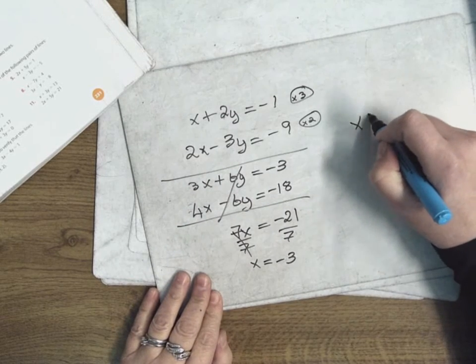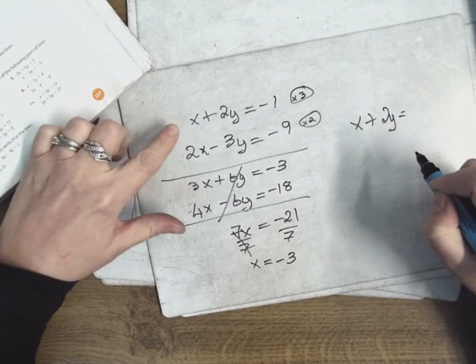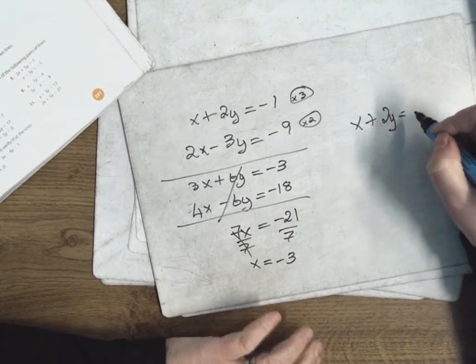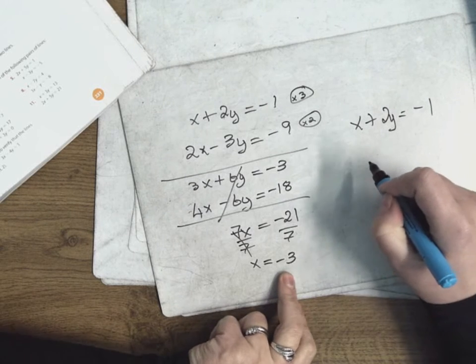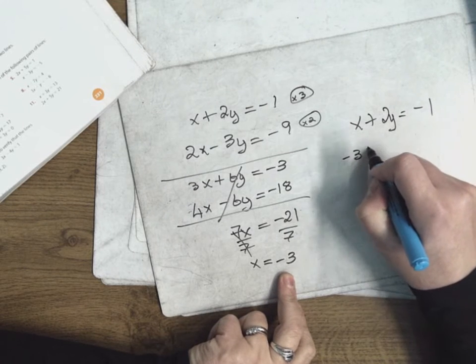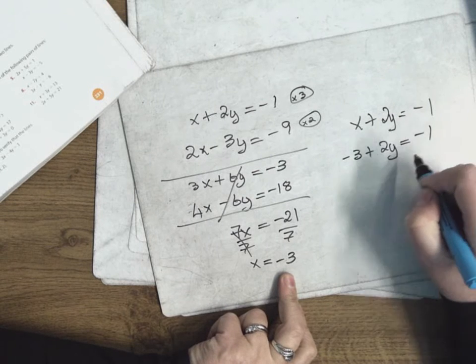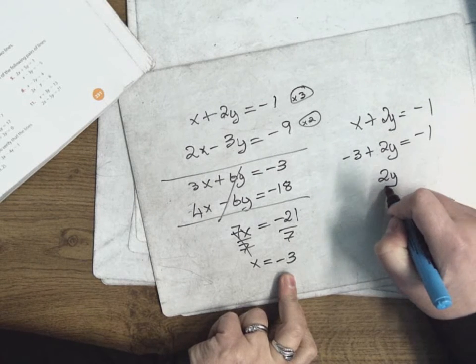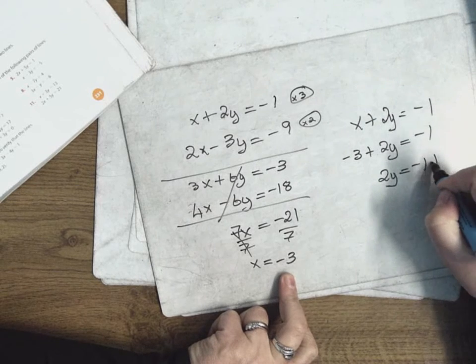So you take the top equation. You can take either equation. In fact, you have a choice of 4 equations, but I always go for the top one. So everywhere I've just figured out x is minus 3, so that's minus 3 plus 2y equals minus 1. Y is on one side, numbers on the other, so leave the 2y, minus 1. The minus 3 comes over and becomes a plus 3.